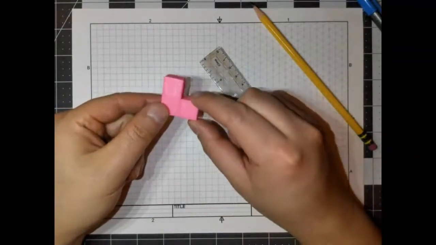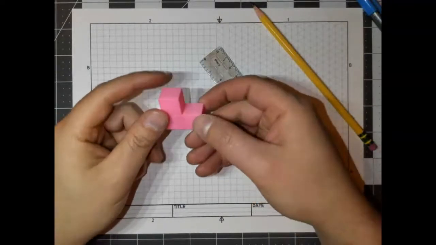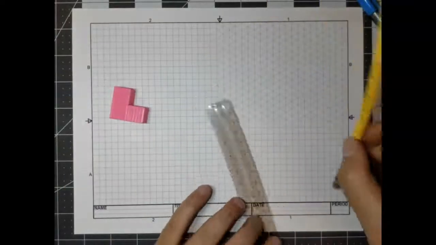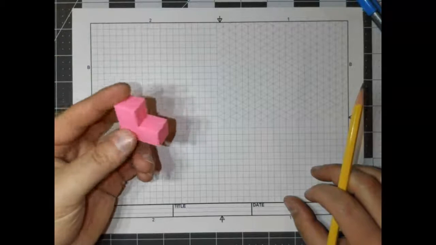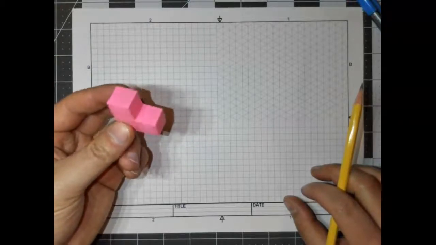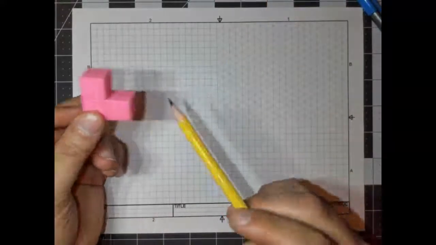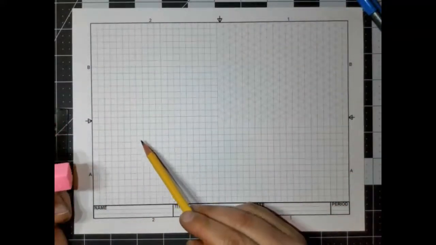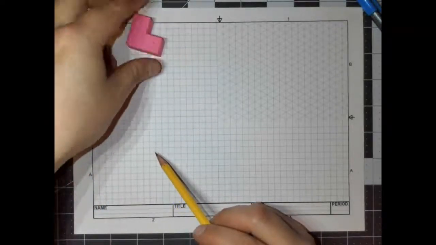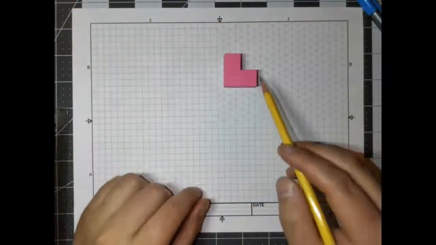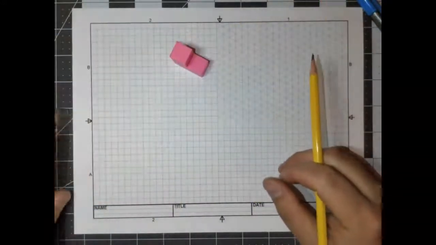Okay, so we're going to make a multi-view sketch of this part. This is going to be one of the simplest multi-view drawings that you can make. Every cube on this part is going to be 3 units on the grid, so it'll be 3 by 3. So let's start off by making the isometric view of this part.